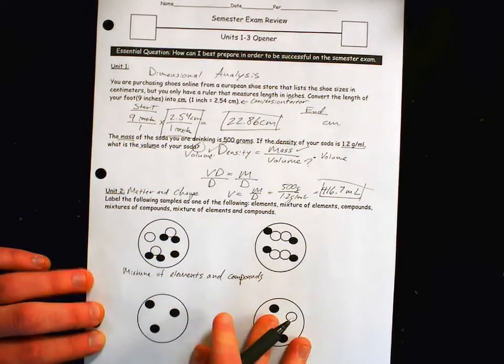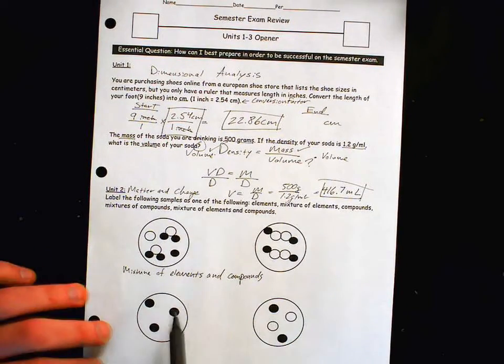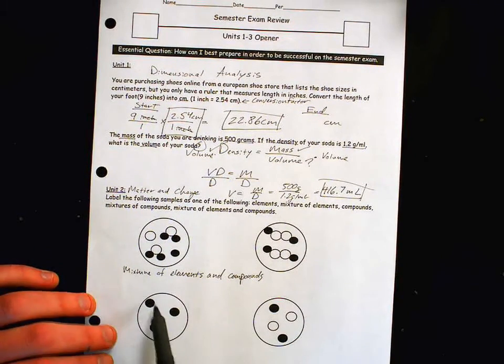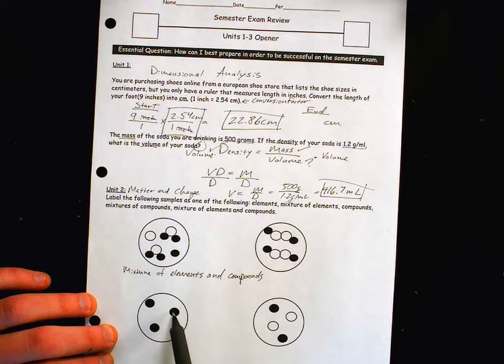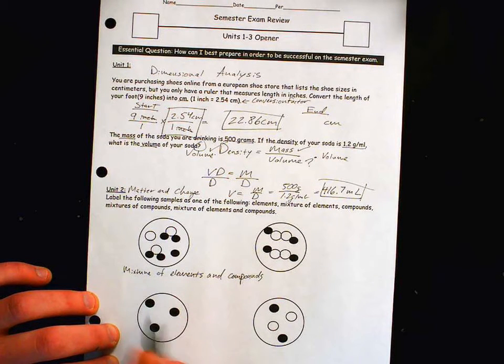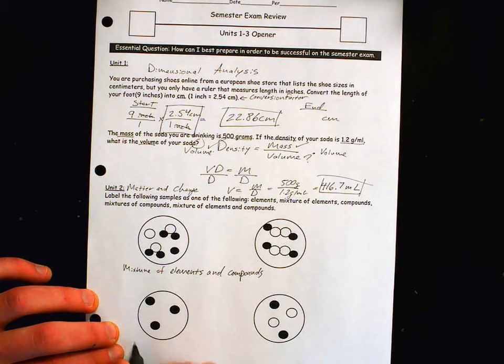The second one, we look in the circle in our sample and we see that there are 3 atoms in here. They're all the same color and they're all by themselves, so they are the same type of atom, and if you remember Dalton's theory, all atoms of the same element are alike. So they're exactly identical to each other. So this is just an element.